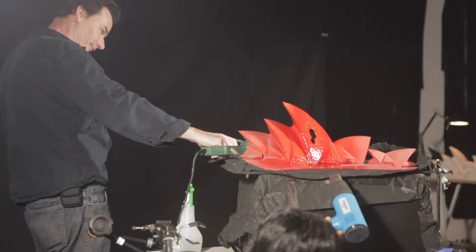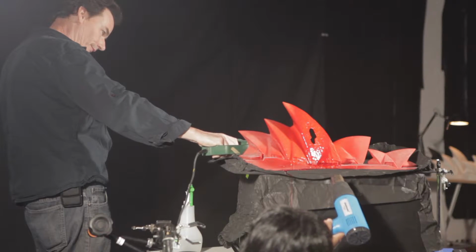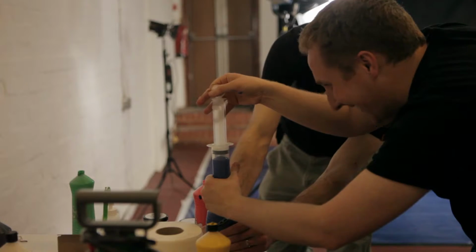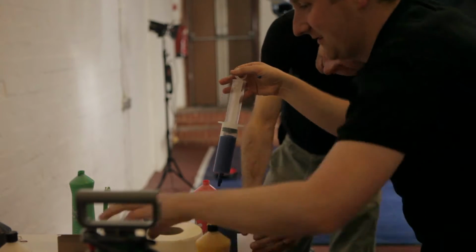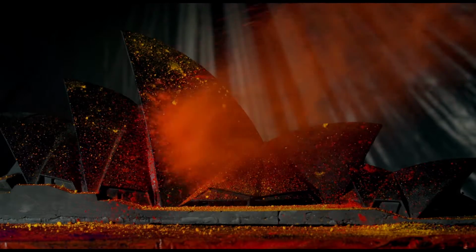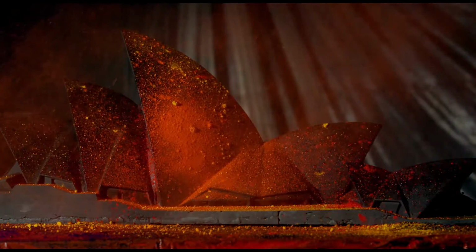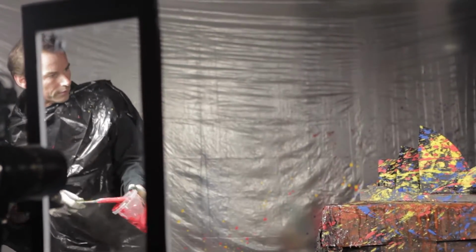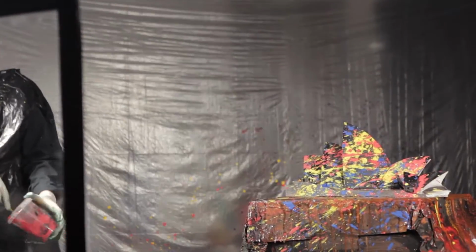And this week we've been subjecting them to various different processes, to heat, to light, to water, to different coloured inks, paints, and all sorts of different things being added to the opera houses. We've thrown a lot of paint around. We've exploded parts of the opera house.